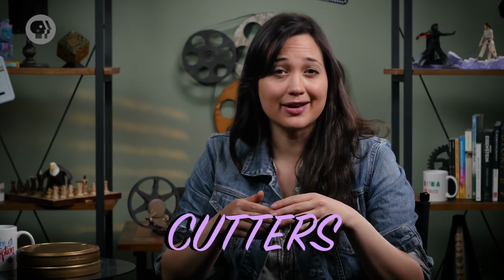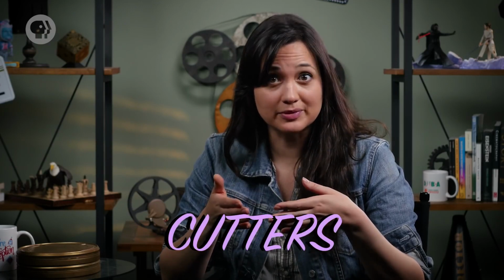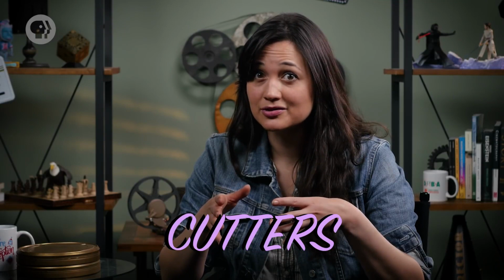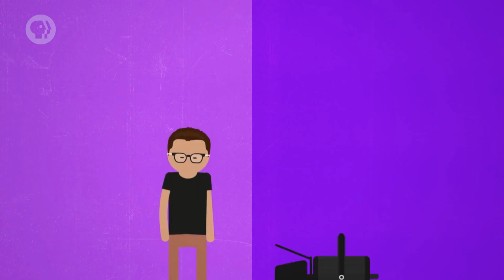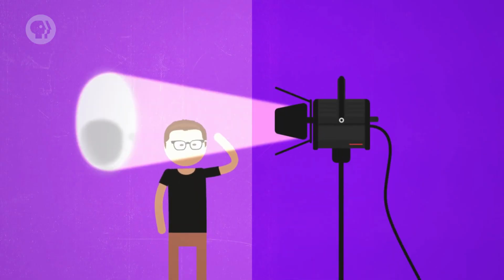Flags are sometimes called cutters too because they break up the light sharply. But when the shadow needs to be more subtle, G&E will use diffusion. If the electricians want to lessen the intensity of a light, they can add diffusion to it, much like how they would add a gel.